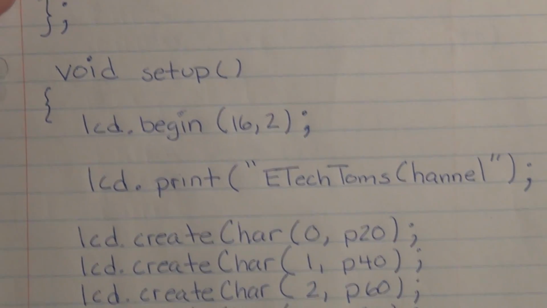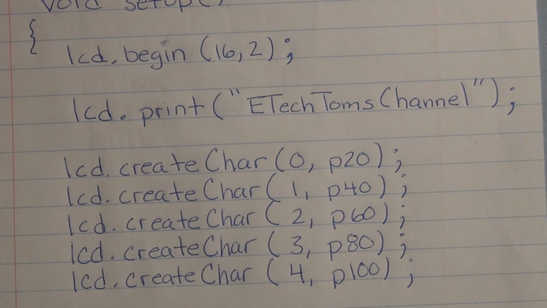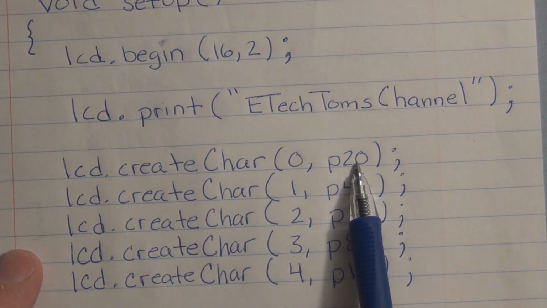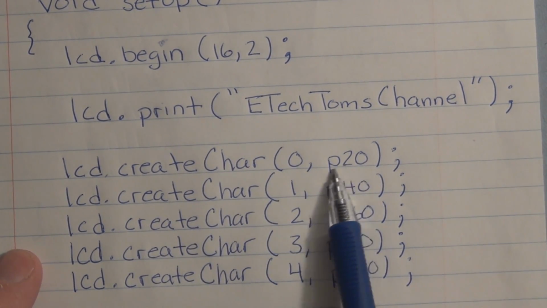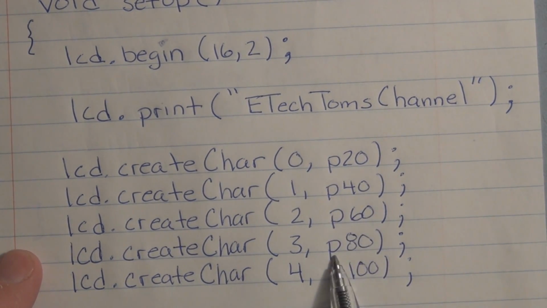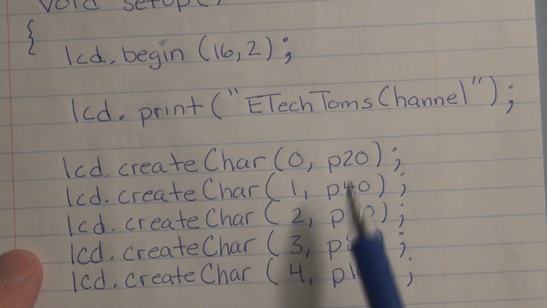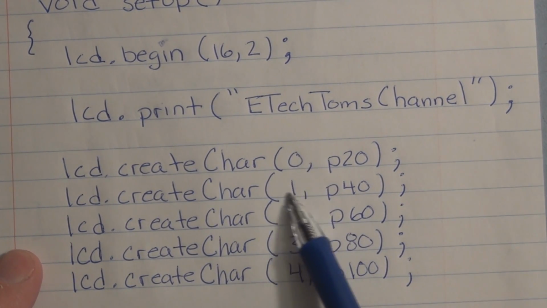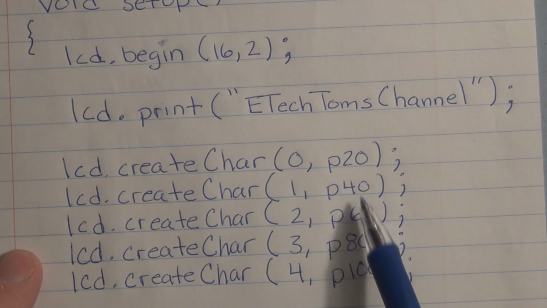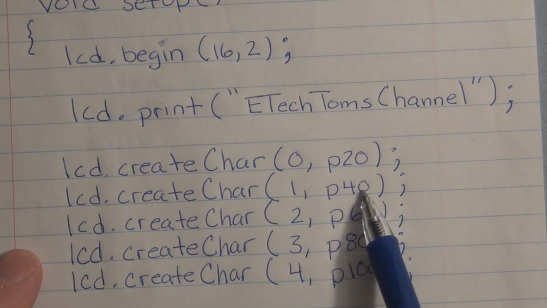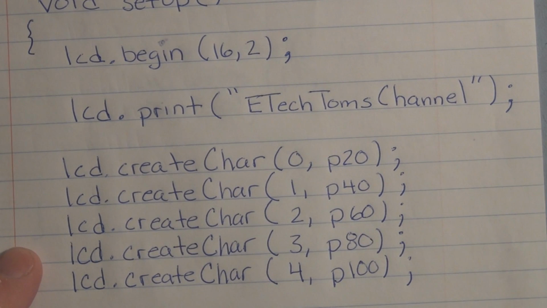And next, we've created the array of elements that we want lit, but now we're going to create those characters. So we're going to associate each of the arrays, the P20, P40, P60, P80, and P100, with a number. So then we can just call these numbers, and then each one of these arrays with the pixels that we want turned on will get called.